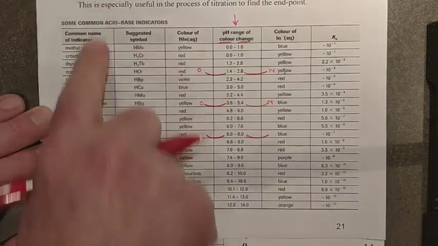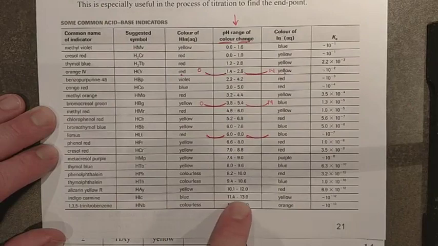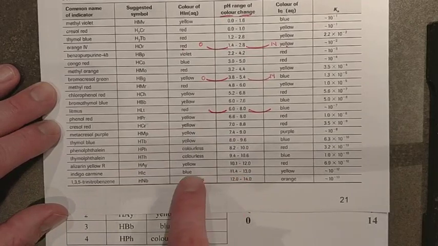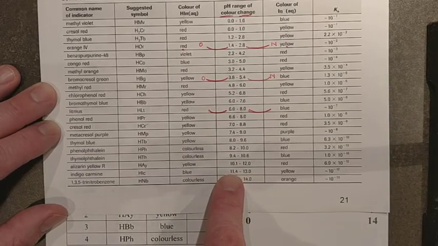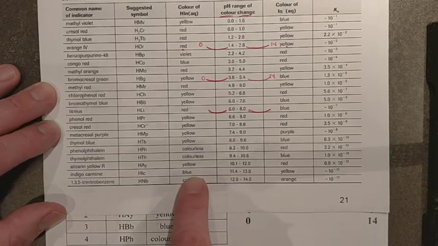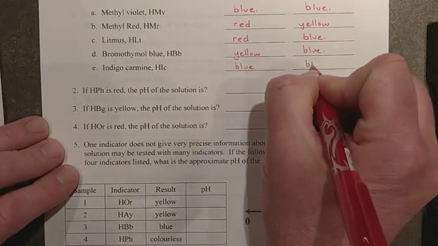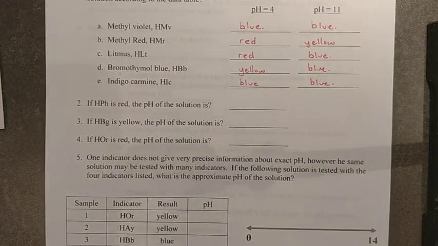All right, we'll do one more here for this video. We'll take a look at indigo carmine, way down here at the bottom. Okay, you can see that it changes between 11.4 and 13. So if I had a pH of 4, I'm well below this and definitely blue. If I had a pH of 11, I'm still just slightly below the color change range and blue as well. And there you go. All right, so those would be the colors I would expect in these respective pHs.